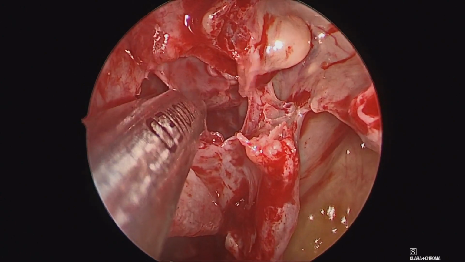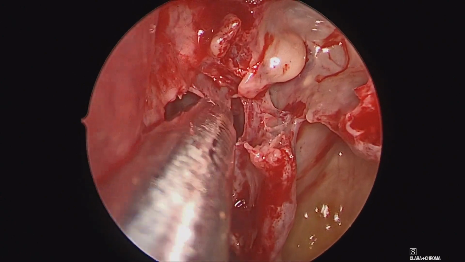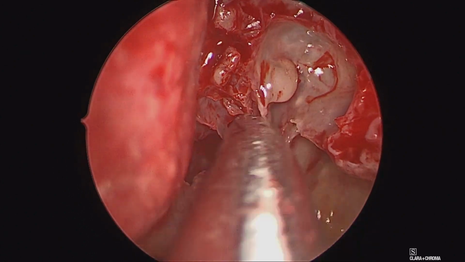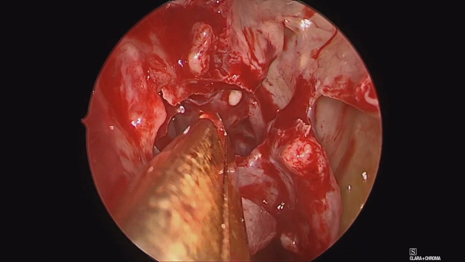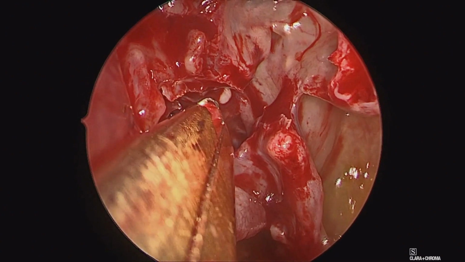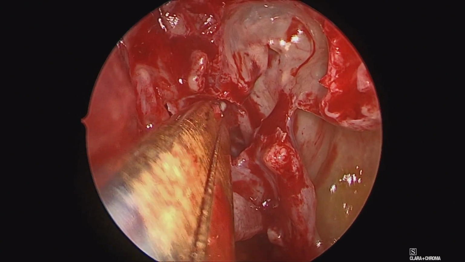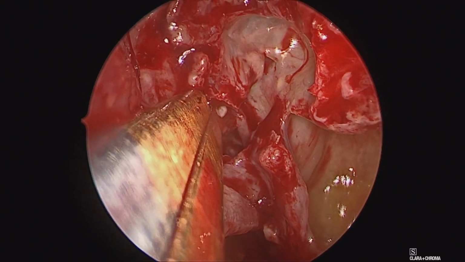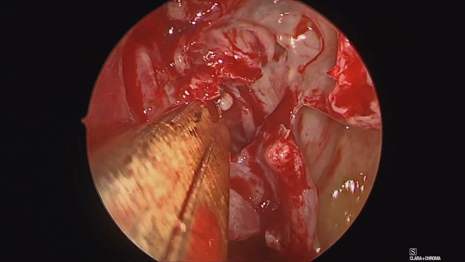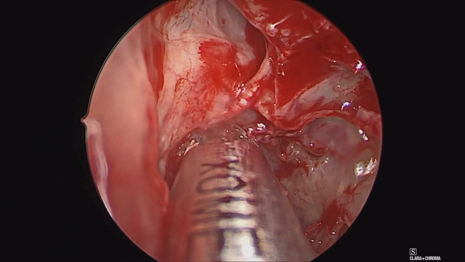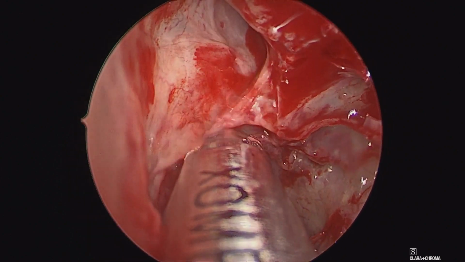This is a microdebrider, again removing the basal lamella superiorly and then laterally out towards the orbit, then coming back in with an up-biting Carlson to further facilitate a higher dissection here along the basal lamella. And what you'll begin to see is the tumor again just behind this area of the basal lamella, in the ethmoid cavity posteriorly.